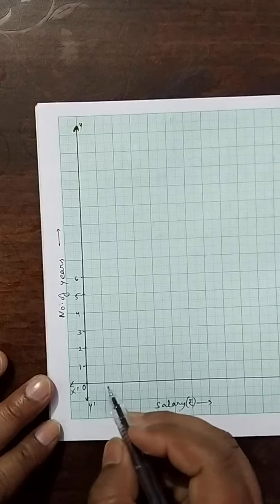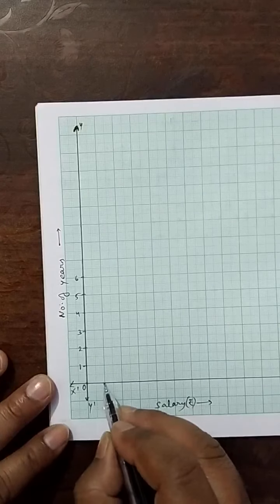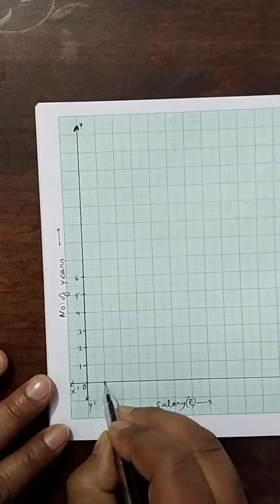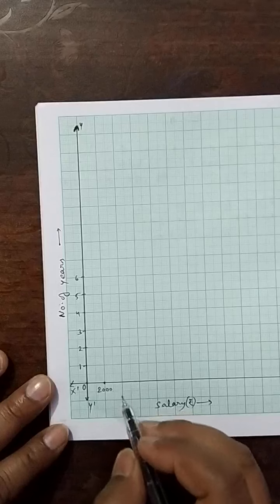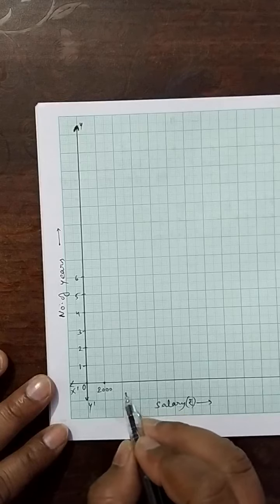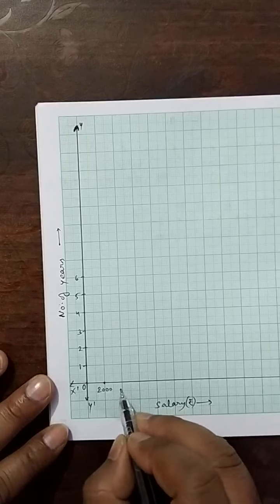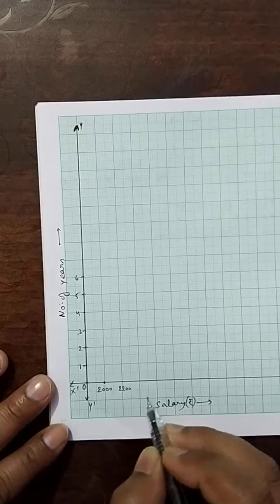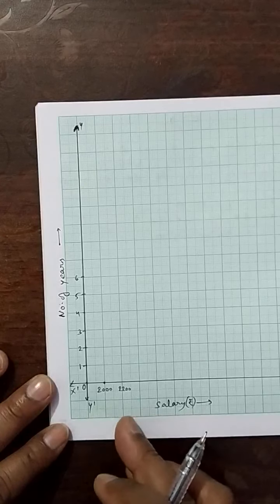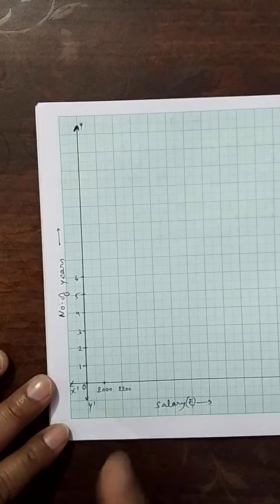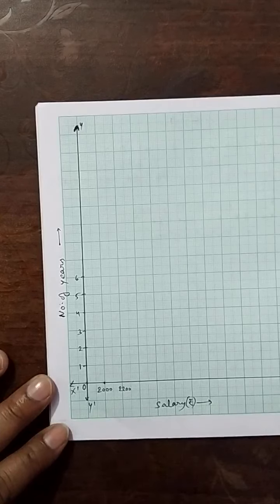Here the salary begins with 2000 rupees. So this marks 2000, and the next mark is 2200 because of the increment of 200 rupees every year.